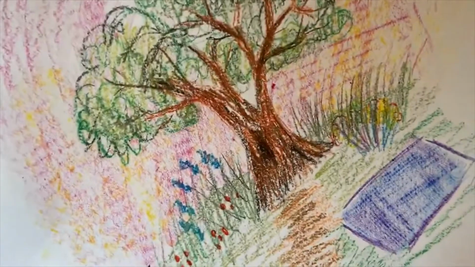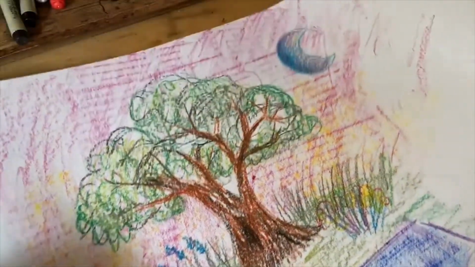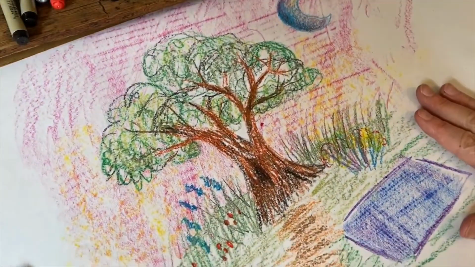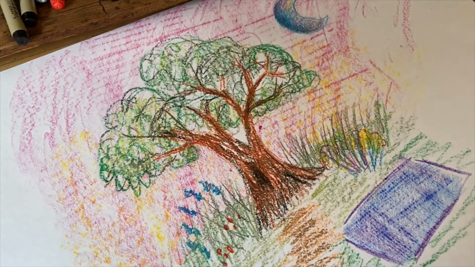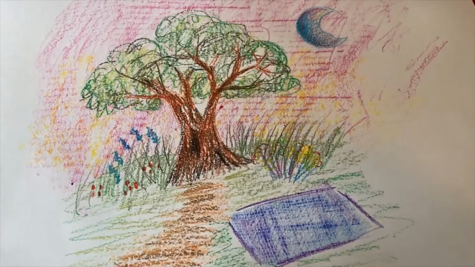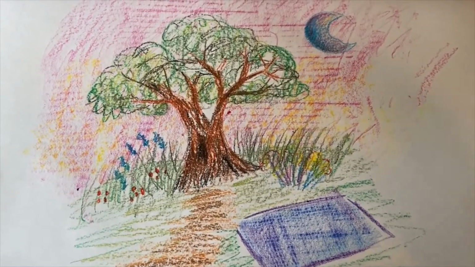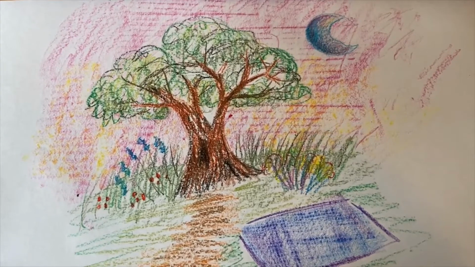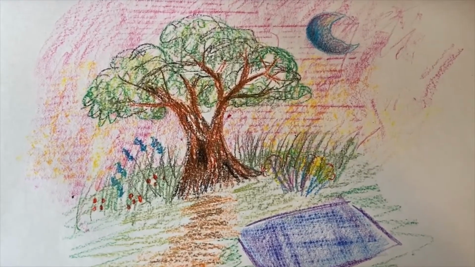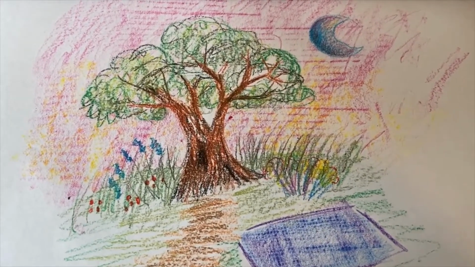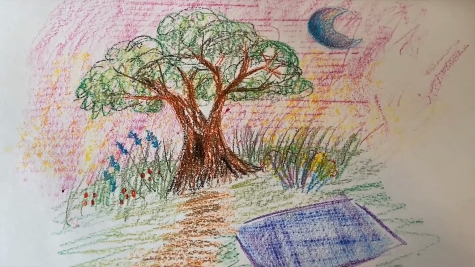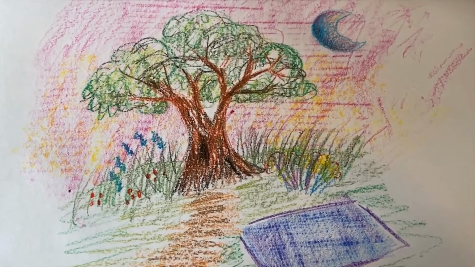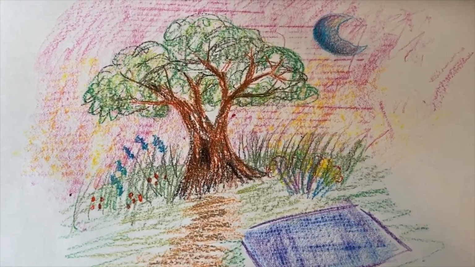And I think I'm going to stop. Hopefully this gives you some interesting ideas on how to use crayons. So here's how the finished piece turned out. I may do more to it later, or maybe it's just going to give me ideas for the next piece I make. I hope you enjoyed learning a little bit about how to use crayons and have fun creating.